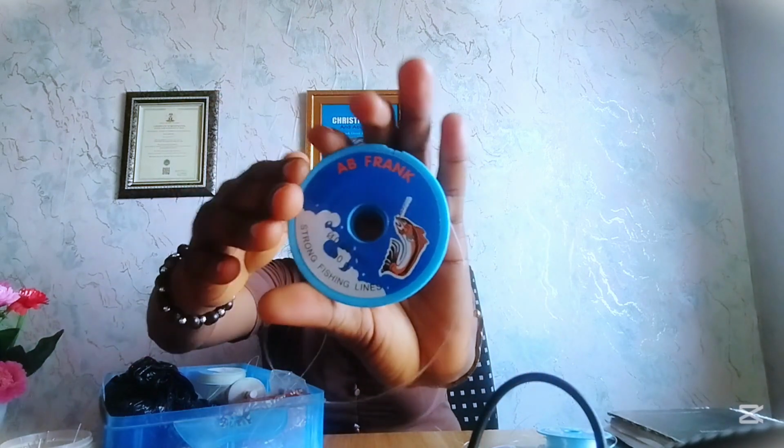So this is 0.60. You can see how 0.60 is very thick, of the same AB franc. This is 0.70. You can see 0.70 is very thick. When I'm working with 0.70 for corals, I do not double it because it is thick enough. I can decide to double 0.60 if I'm working with a groom's coral, but 0.70 I might not double it. I'm still fine because it is very thick. You can see how thick it is.